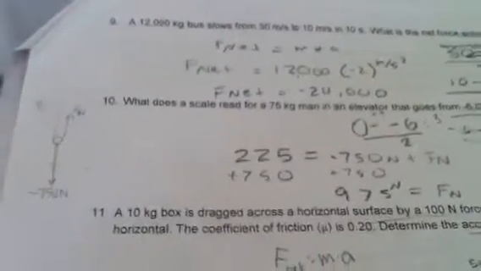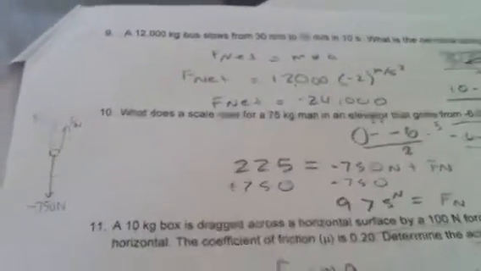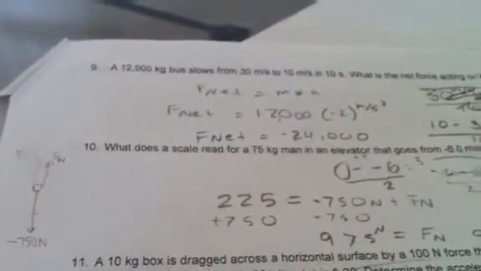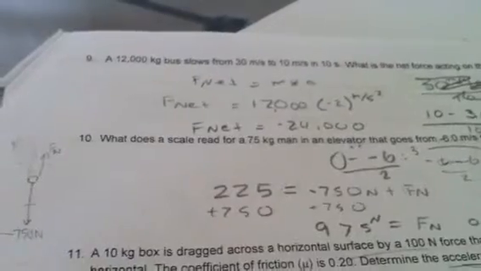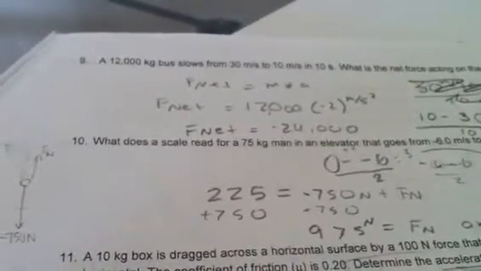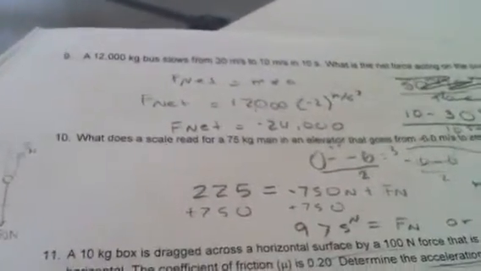Okay, for number 10, it reads, what does... this is probably the Newton's laws and force diagram part, all that hard stuff. So we're on number 10. What does the scale read for a 75 kilogram man in an elevator that goes from negative 6 meters per second to 0 in 2 seconds? So that's how that question reads.